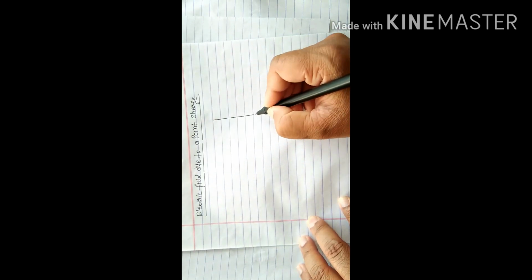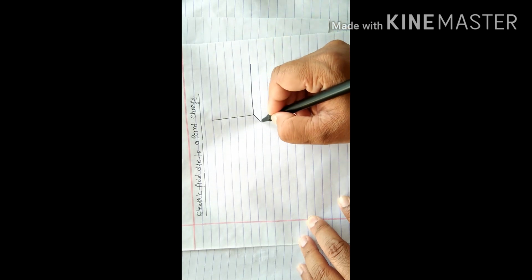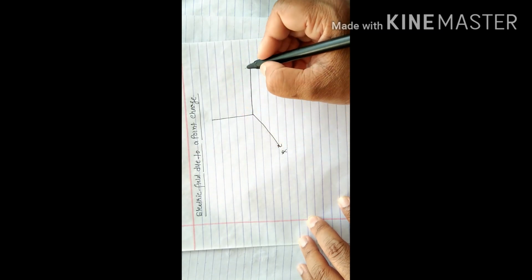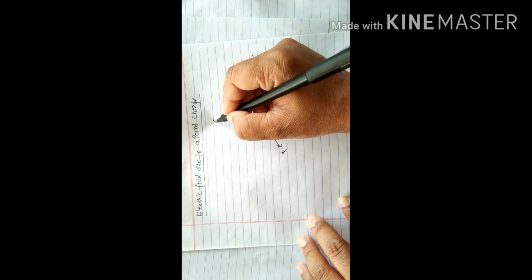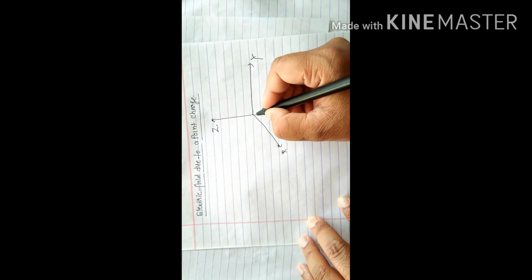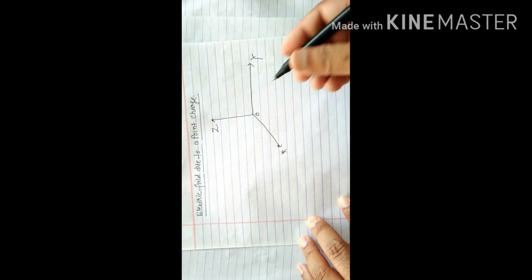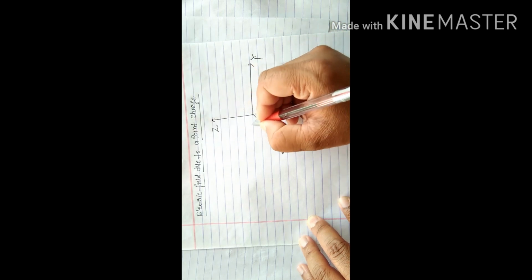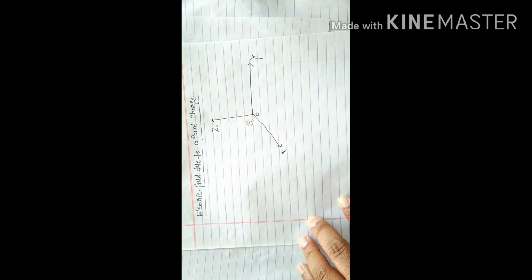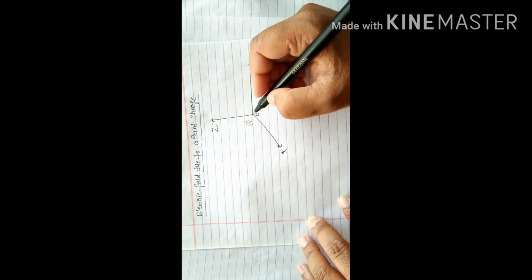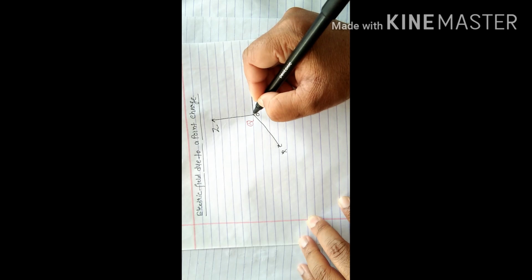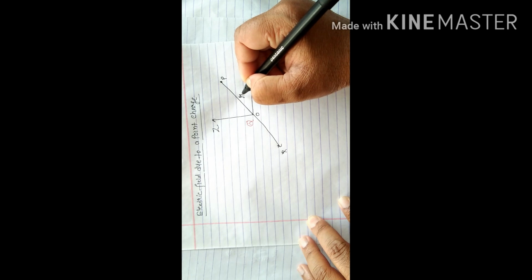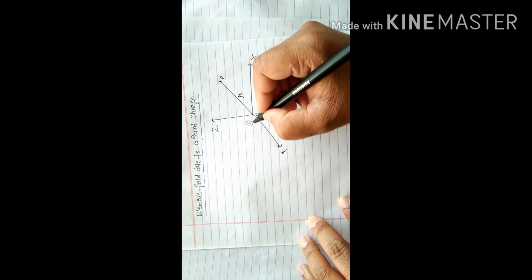So let's consider Cartesian coordinates: x-axis, y-axis and z-axis, and this O is the origin. We place a source charge Q at the origin, and we have to find the electric field intensity at point P, which is r distance away from this source charge.